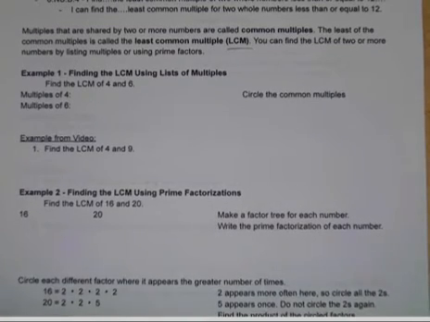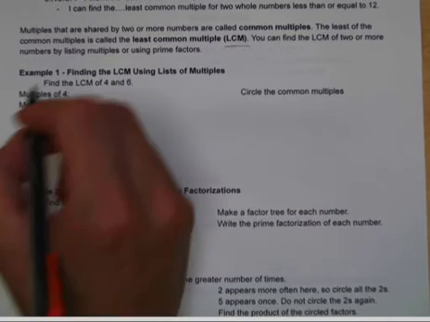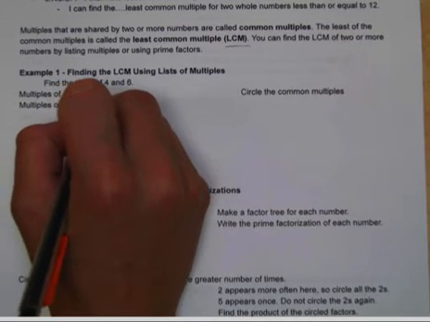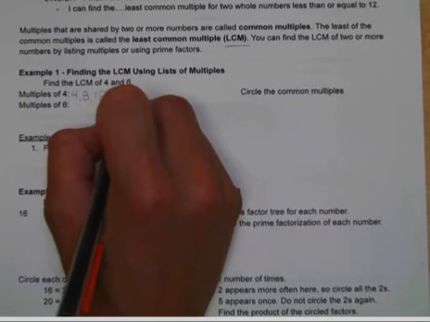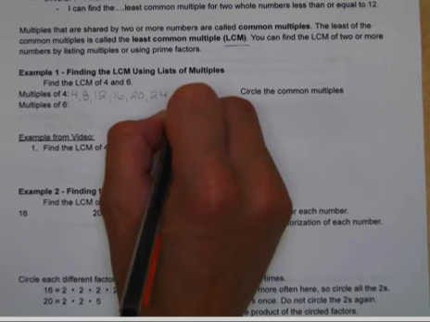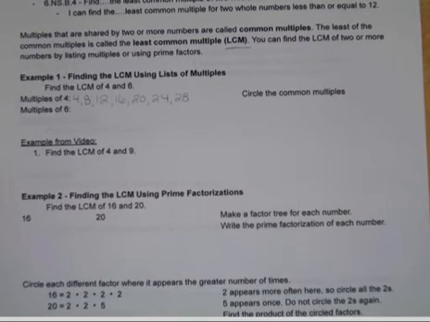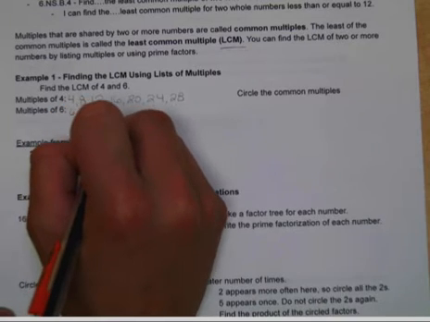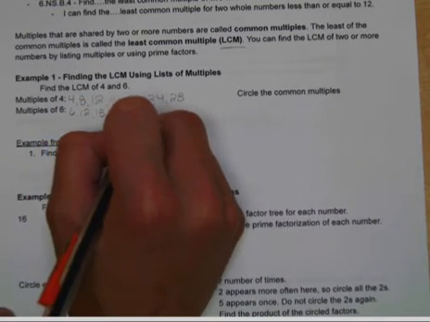So multiples always start with the number itself because of course 4 goes into 4. So we have 4, 8, 12, 16, 20, 24, 28, etc. And we could keep going, but I think that's far enough. Then we're going to list out multiples of 6. So we have 6, 12, 18, 24, 30.